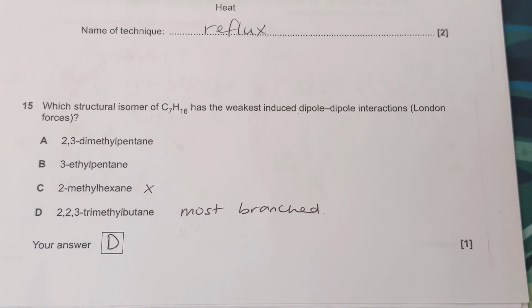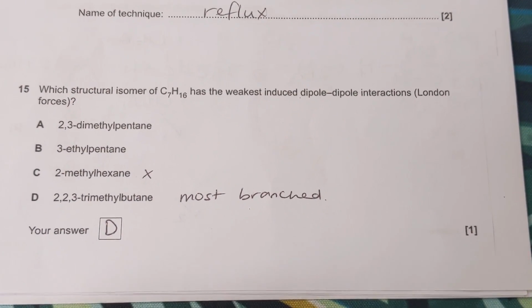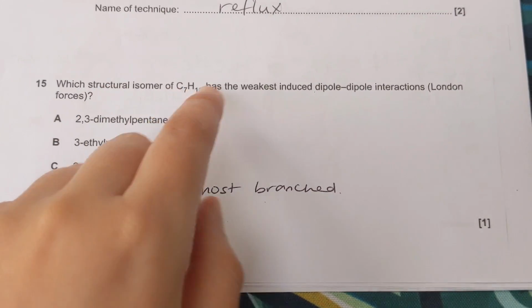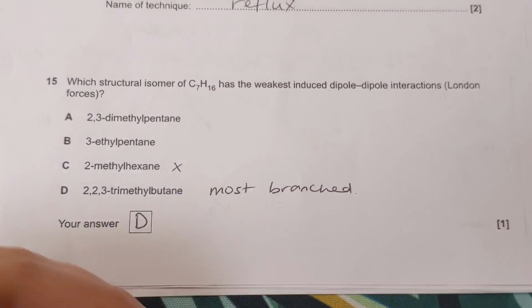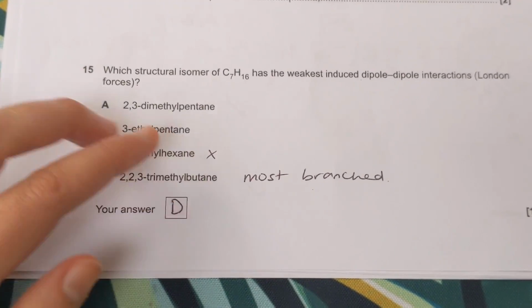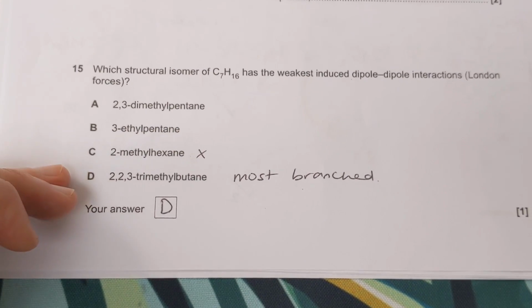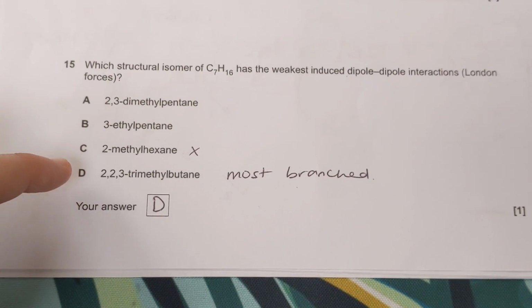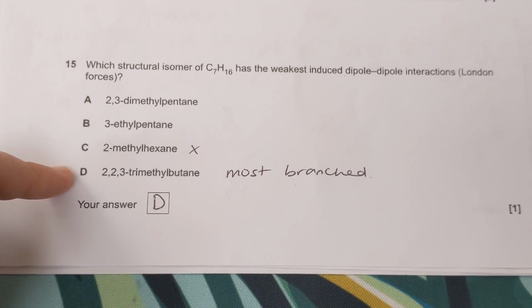This next question is about branching and forces. So which structural isomer of this has the weakest London forces? It's going to be the most branched one, because these molecules can't pack as closely together, so their intermolecular forces are weaker. So the correct answer is D.